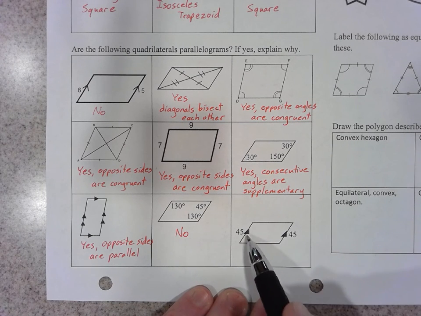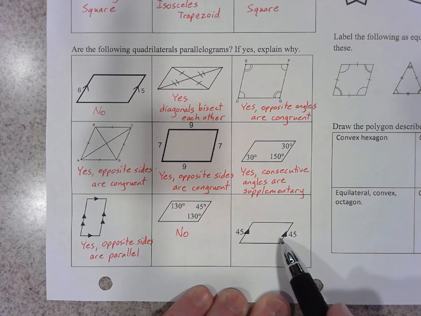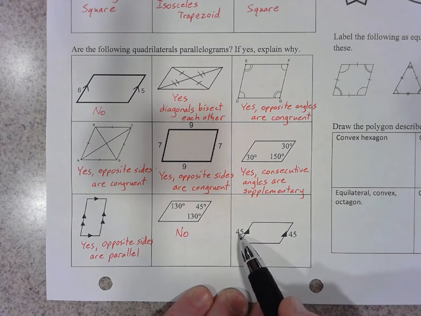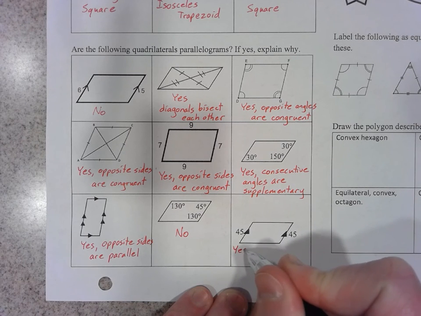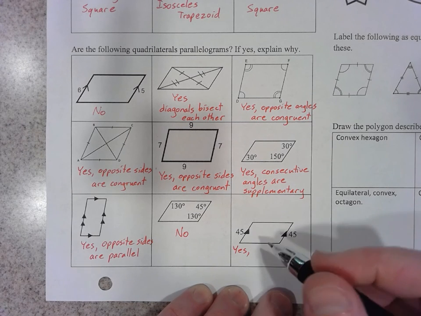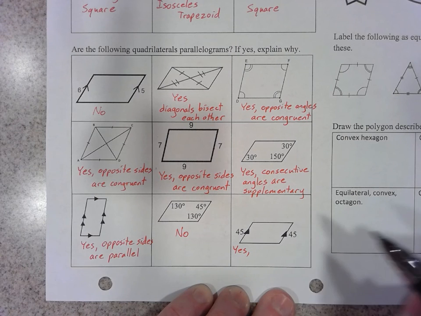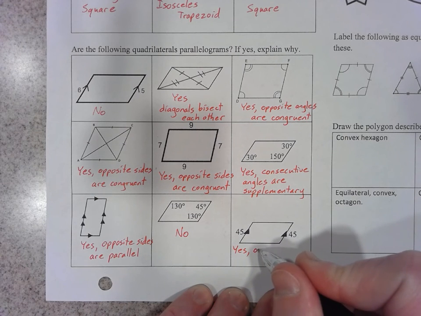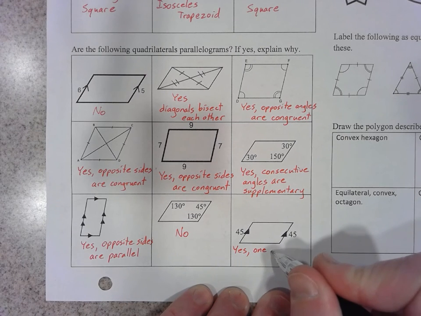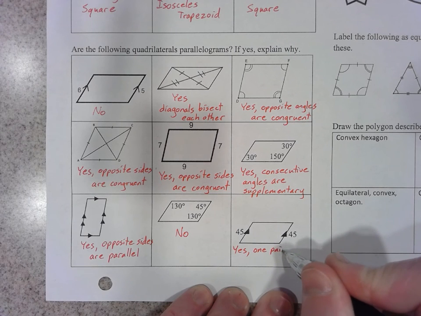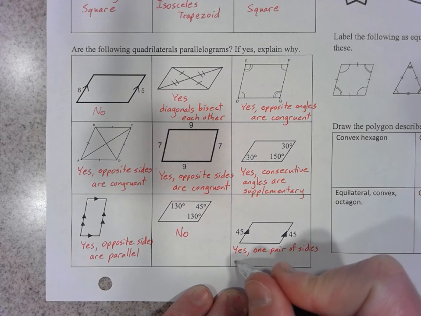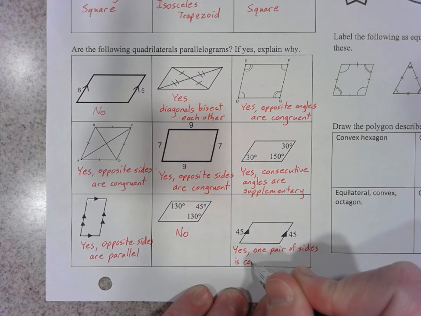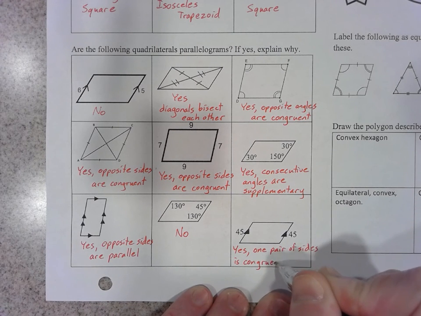The last one, we got parallel sides, and they have a measurement that is equal. So yes, this is a parallelogram because one pair of sides is congruent and parallel.